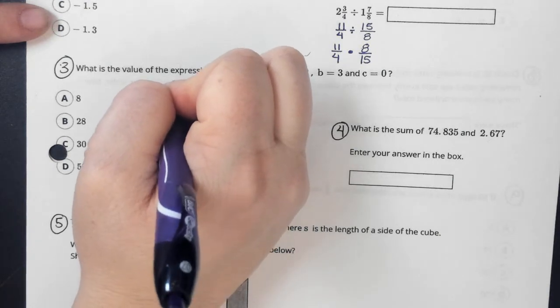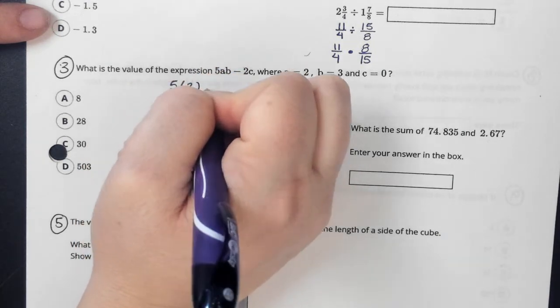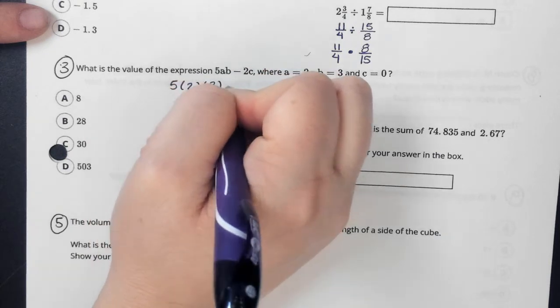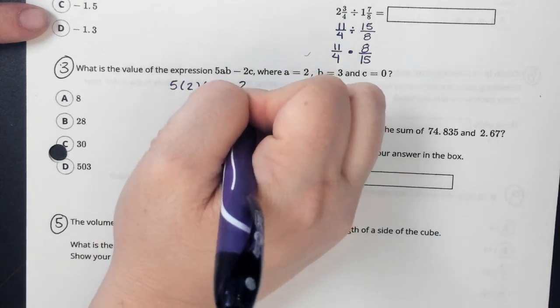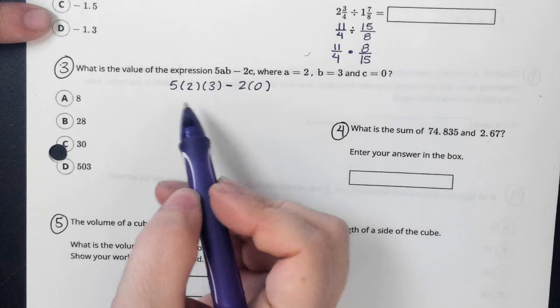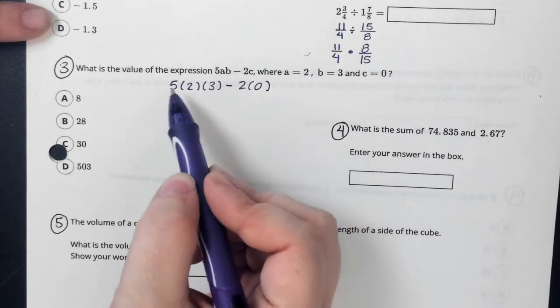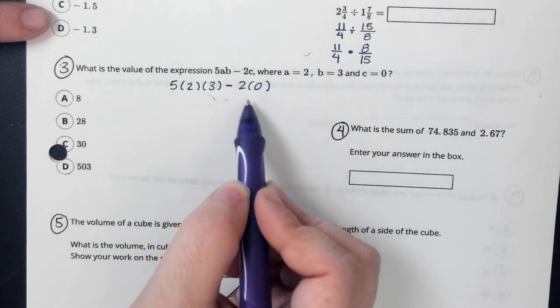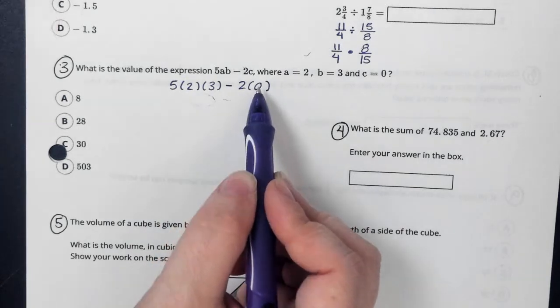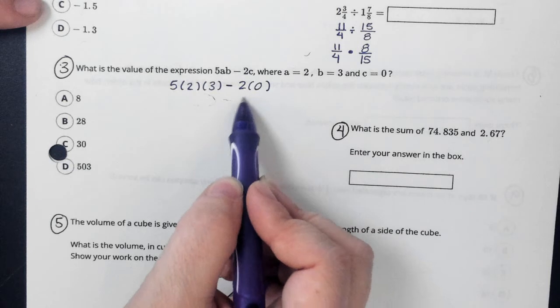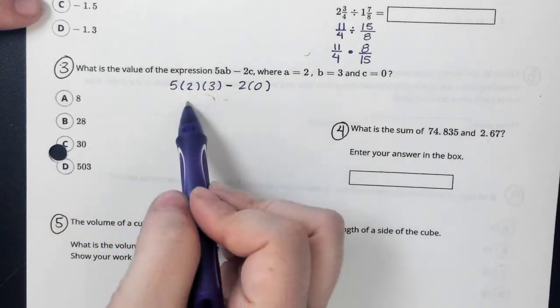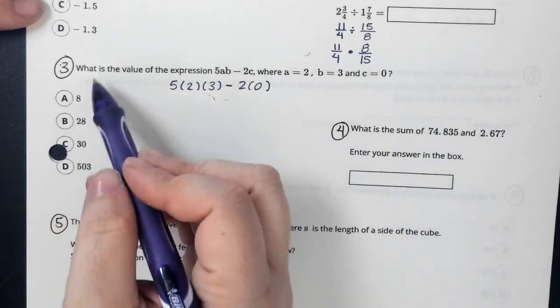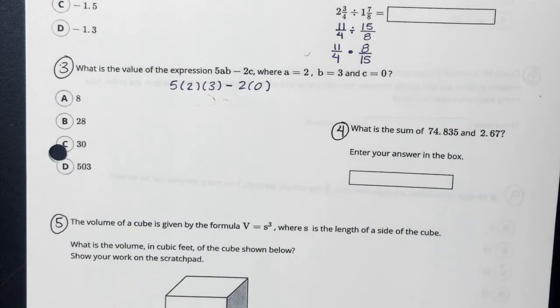5 times 2 times 3, 2 times 0. Perfect. All right, so from here you're going to multiply all of these. So multiply all of them, write your new answer, minus, multiply those. Still write your answer. I know 2 times 0 is 0, but write that down, and then you can choose your answer. So write what your subtraction problem is going to be, and then you can choose your answer. Okay? Multiply those out, write your subtraction problem, and then choose your answer.